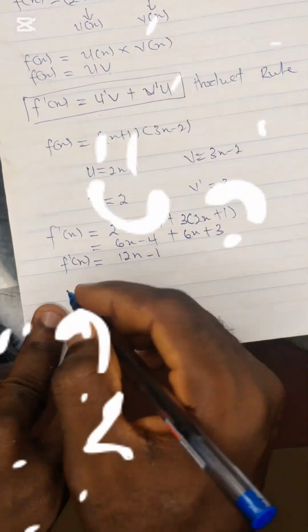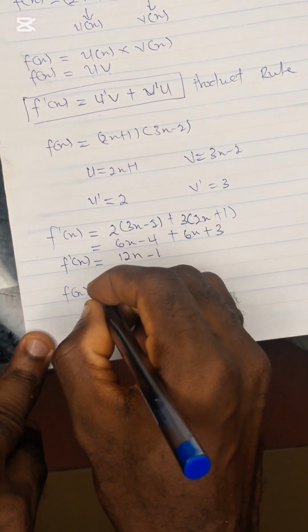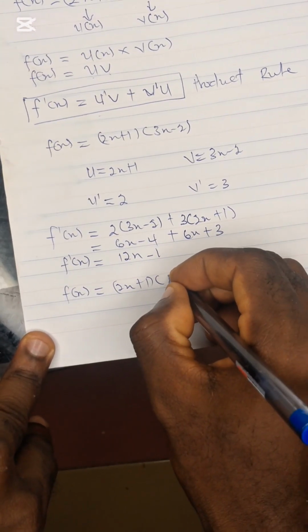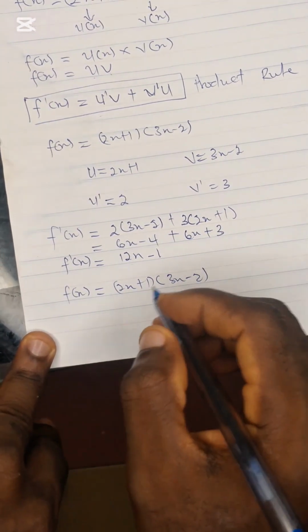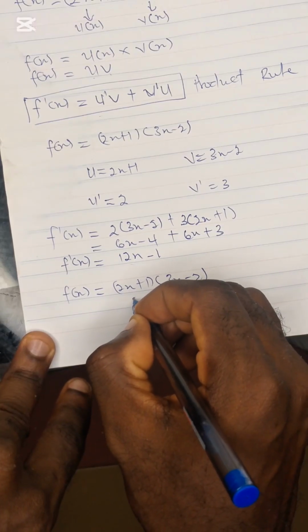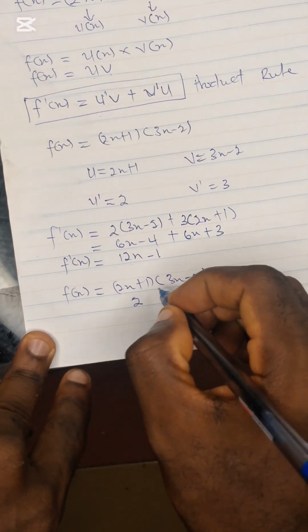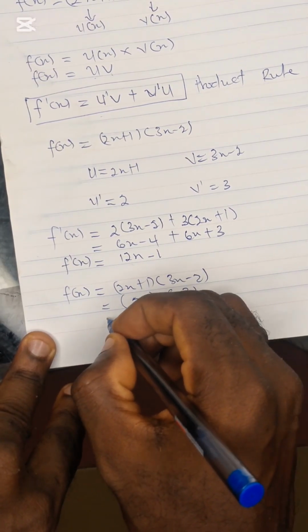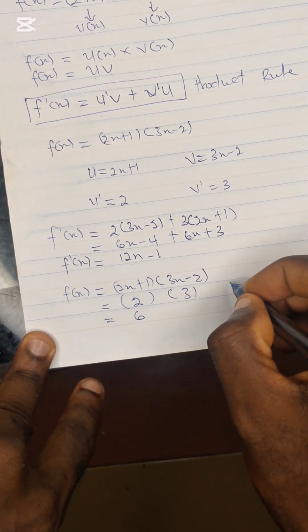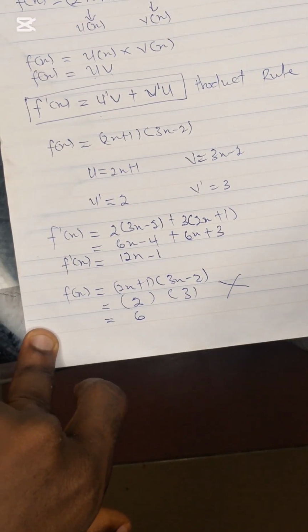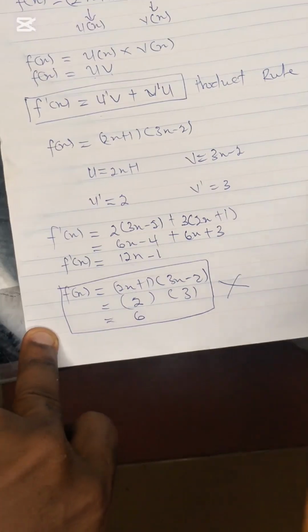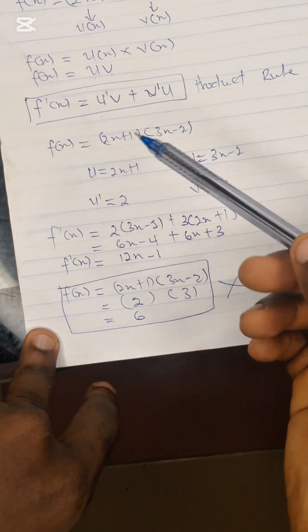Please note that it is very wrong to have f of x equal to 2x plus 1 multiplying 3x minus 2, and you differentiate just this one and say the result is 2, I mean the one in the first bracket, and you differentiate this one and say the result is 3, and then you multiply them and say the result is 6. Please, this is absolutely wrong, and you should take note of that. This is not right. So if you have two functions multiplying themselves, then you have to go by the product rule. Let's take our second example.